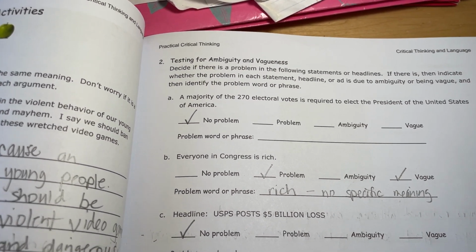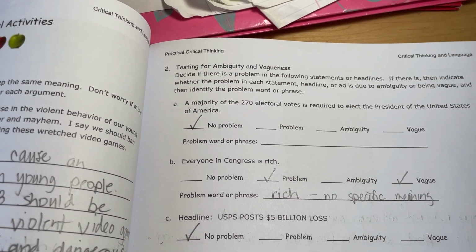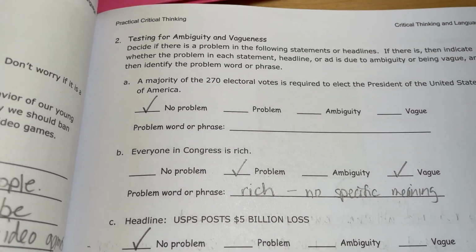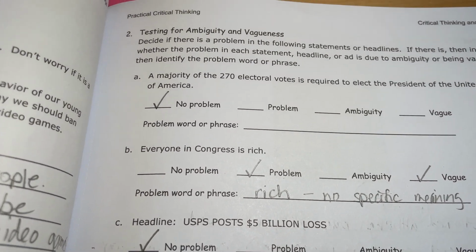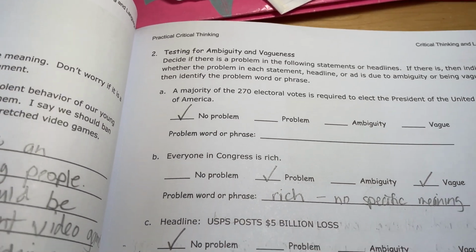Everyone in Congress is rich. There's a problem there. Vague. The problem word is rich. There's no specific meaning to rich. We don't know how much wealth makes one rich. Okay.